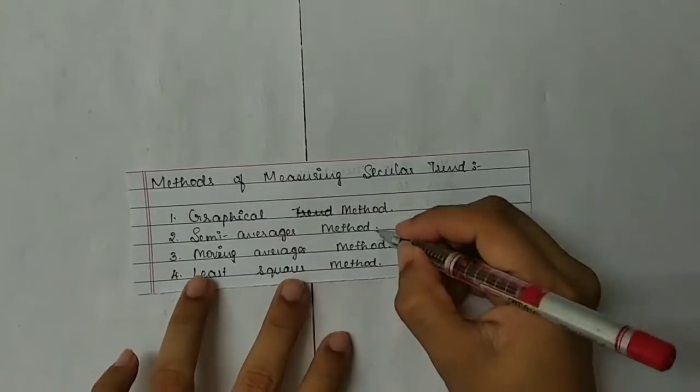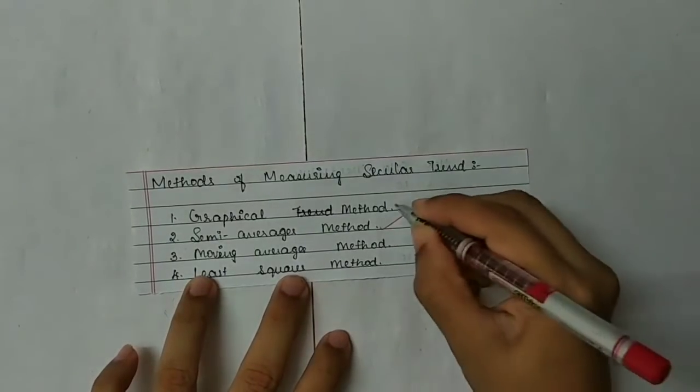In this session, I will start with practicals. In the previous session, which was theory, you already understood the meaning of time series, the meaning of histogram, uses of time series, components of time series, and methods of measuring secular trend, isn't it? I also explained the graphical method of measuring secular trend in that video itself. So in this session, let us start with the semi-averages method.